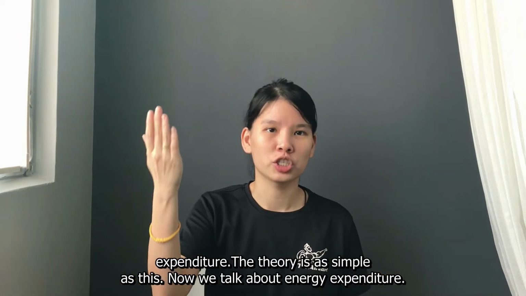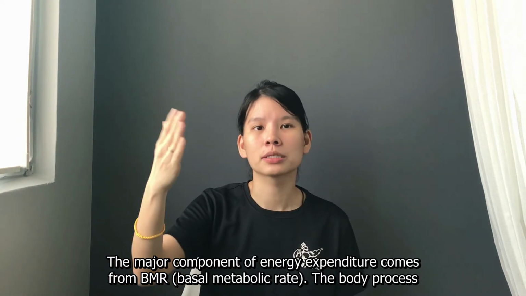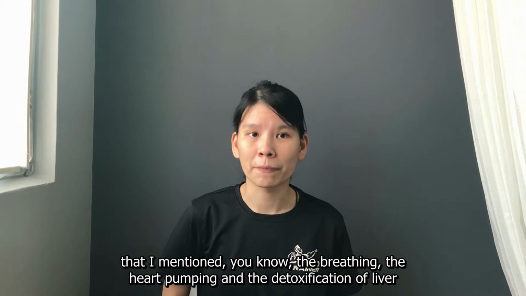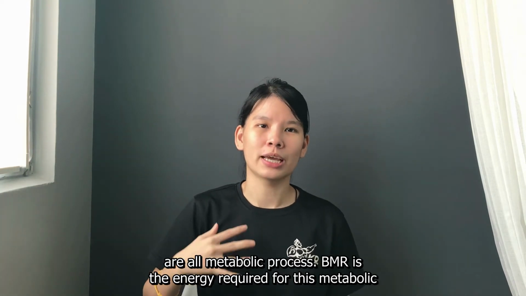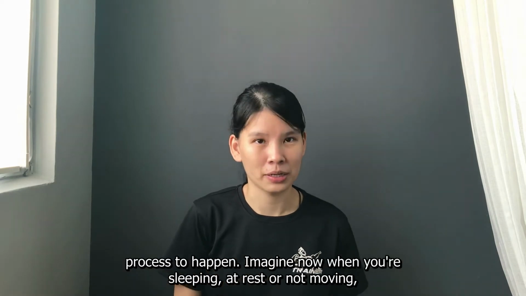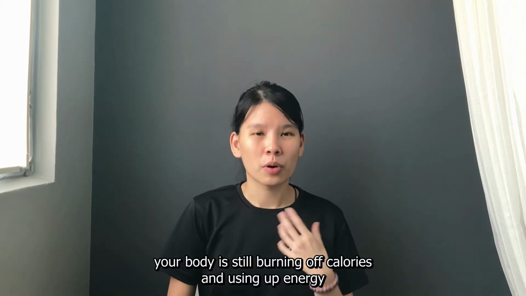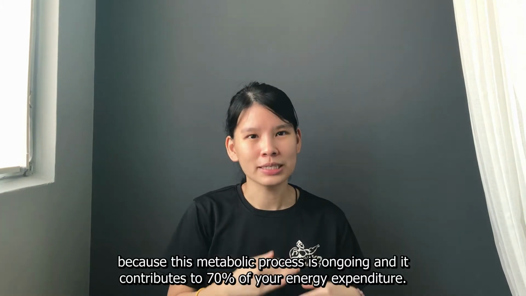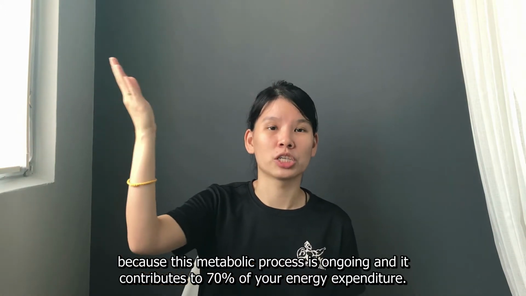So now we talk about energy expenditure. The major component of energy expenditure comes from BMR, basal metabolic rate. The body processes that I mentioned just now, the breathing, the heart pumping, the detoxification of the liver, are all metabolic processes. Okay, so BMR is the energy that is required for these metabolic processes to happen. So imagine now when you're sleeping, or you're at rest, or you're not moving, your body is still burning off calories, your body is still using up energy, because these metabolic processes are ongoing. And it contributes 70% of your energy expenditure.